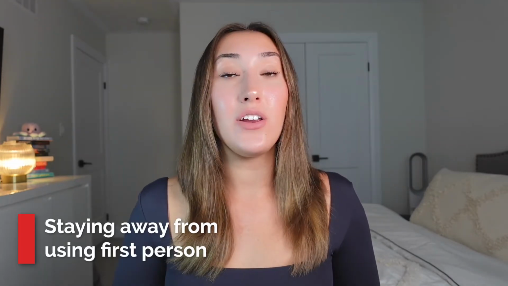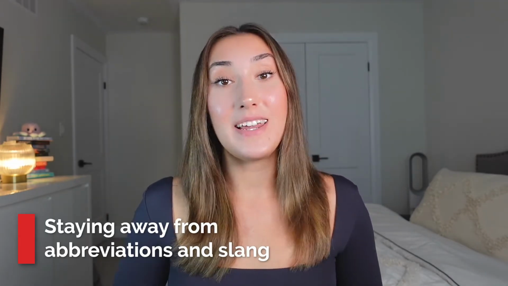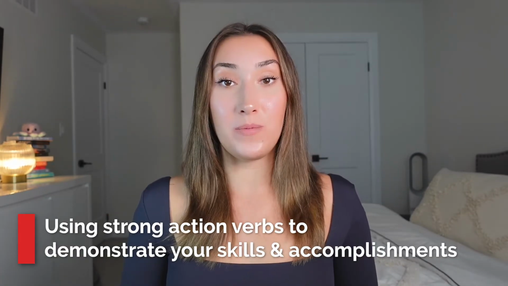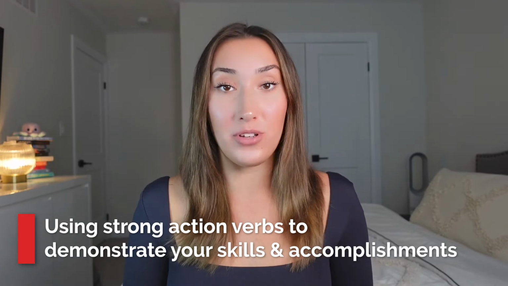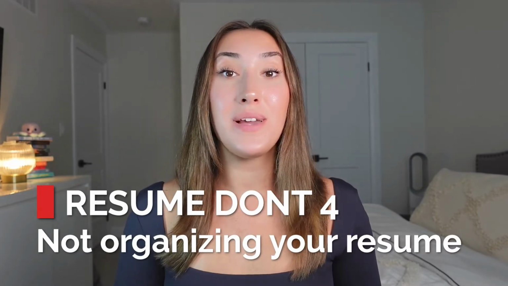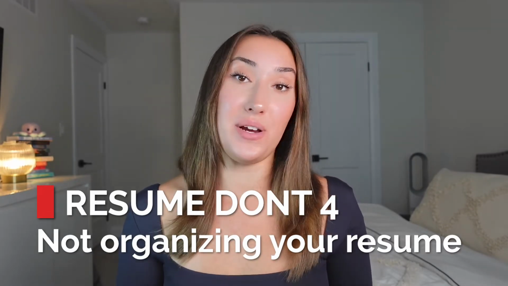Some other good practices to keep in mind in regards to spelling and grammar are staying away from using first person, staying away from abbreviations and slang, and using strong action verbs to demonstrate skills and accomplishments. So for example, instead of saying led, consider using coordinated, executed, organized, headed, oversaw, or produced, just to name a few. Our next resume don't is not organizing your resume.